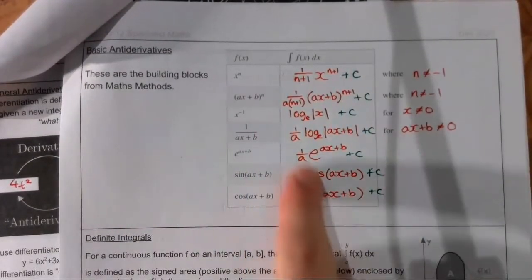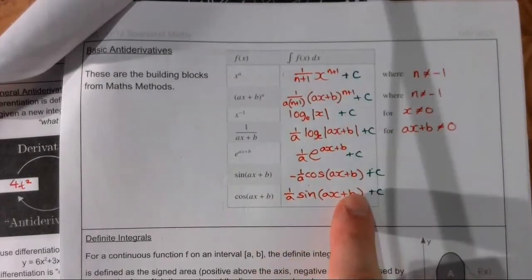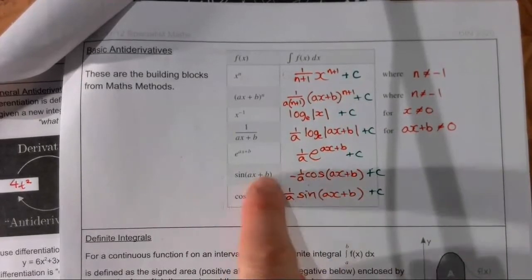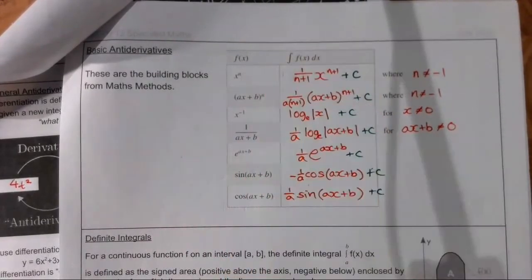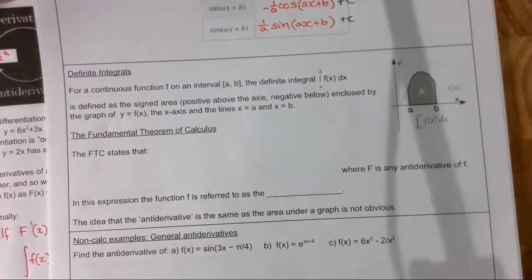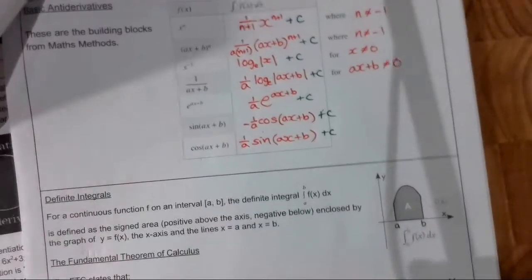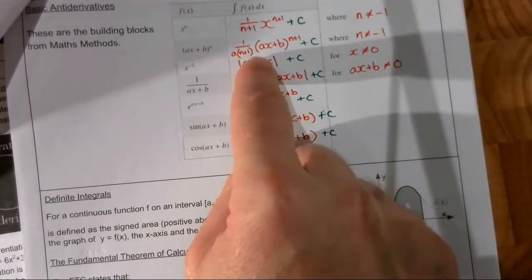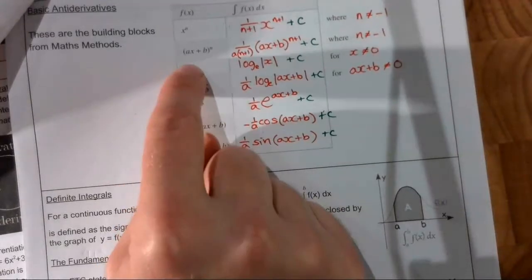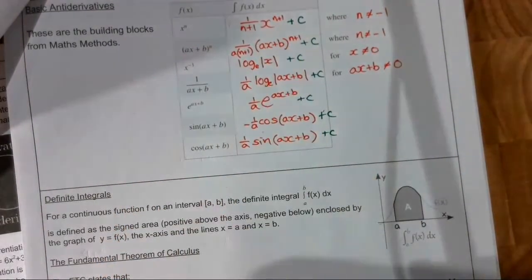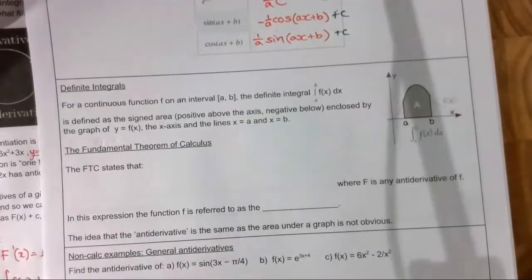Notice, I hope you noticed as I was talking them through, I was kind of mentally checking every single one with differentiation, and that's part of this process. You know, you come up with something that you think differentiates to something close, and then you adapt it, and then you check it in your head.